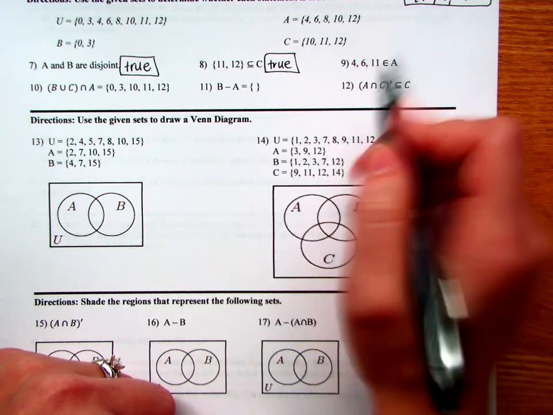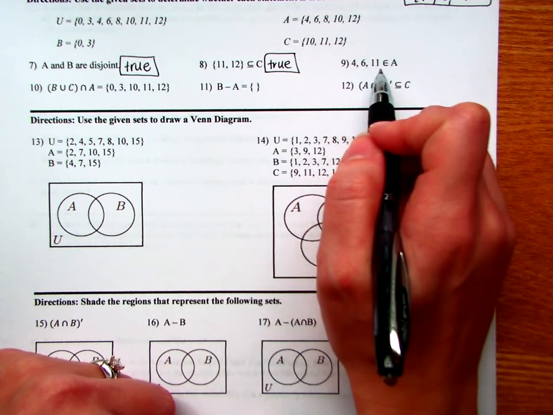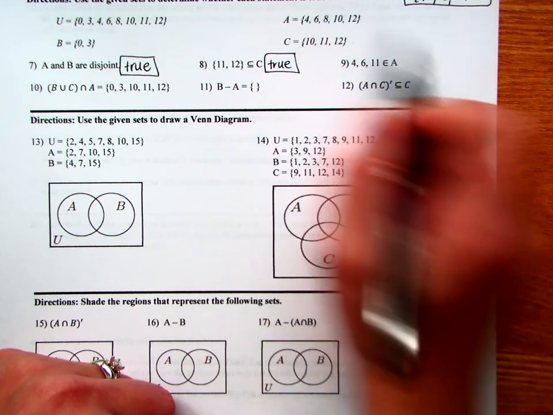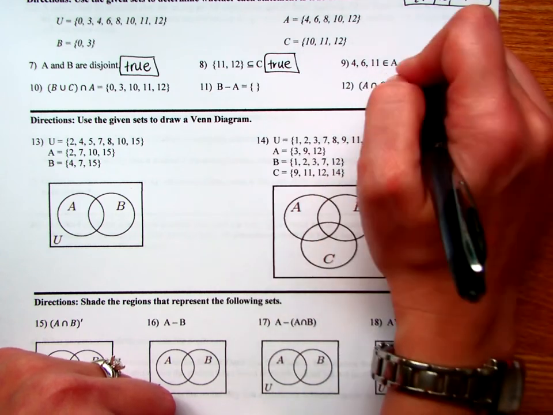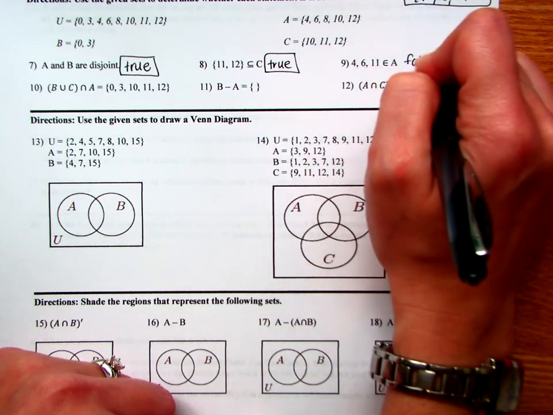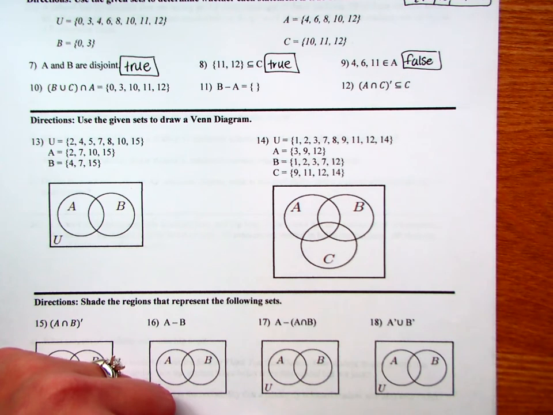Number 9 says that 4, 6, and 11 are elements of A. So I see 4, 6, but I don't see 11, so this would be false, because all of those would have to be elements of A.